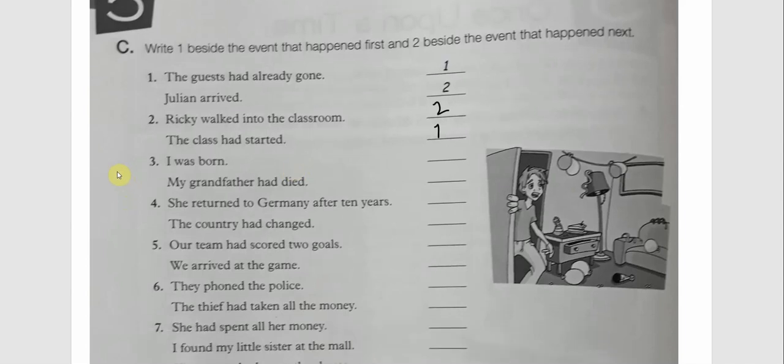Number 3, I was born. My grandfather had died. All right, so what do you think? Which one of these is first? This one is first. The grandfather died first, and then I was born. And so this is how you use this verb tense. So I was born, my grandfather had died. So had died, significant antes de I was born.